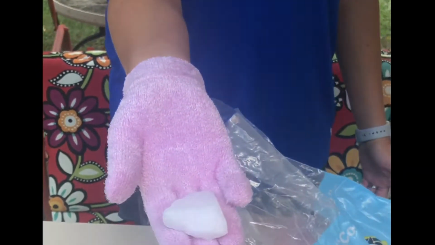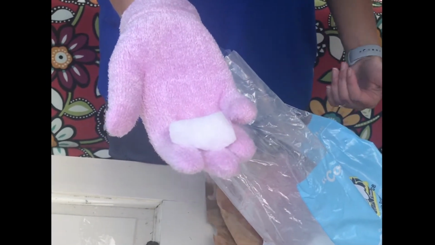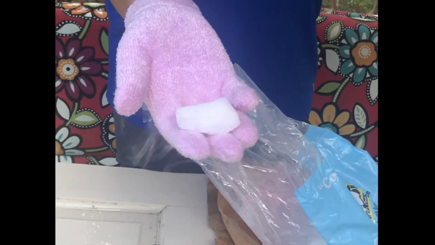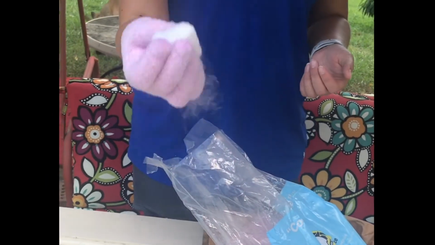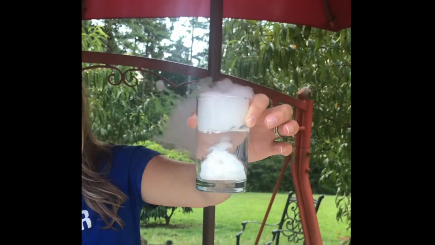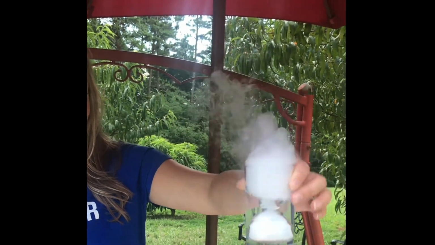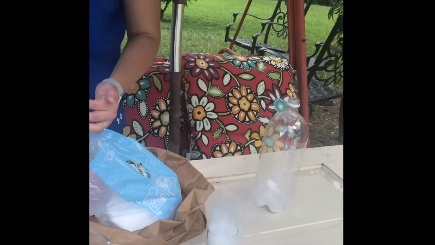It's actually carbon dioxide evaporating, but it's not actually evaporating, because that is when a solid or a liquid goes to a gas. So here, this is called sublimation. Sublimation is when a solid goes directly to a gas. So we're going to put it in this little glass of water here, and you're going to see the bubbles. Those bubbles are caused by the CO2 gas coming through the water. So we're going to leave that sitting right there for a minute.